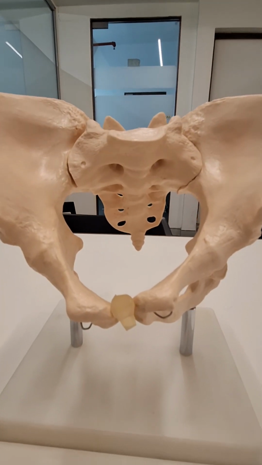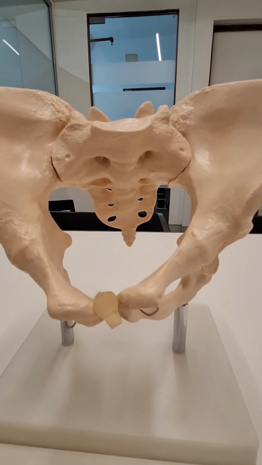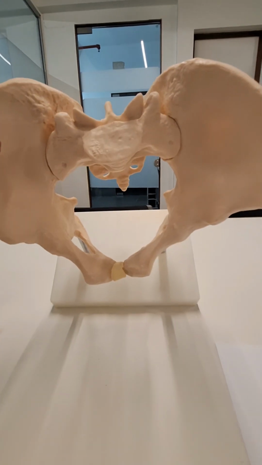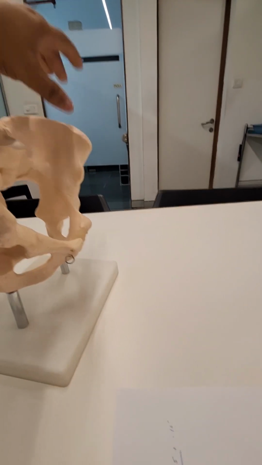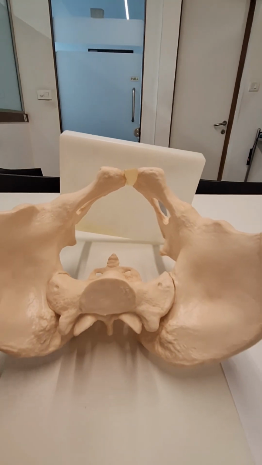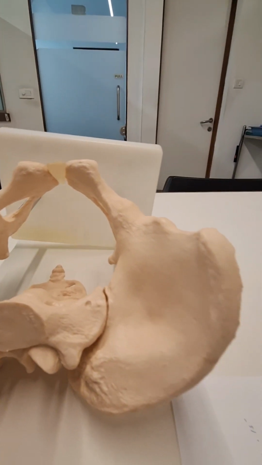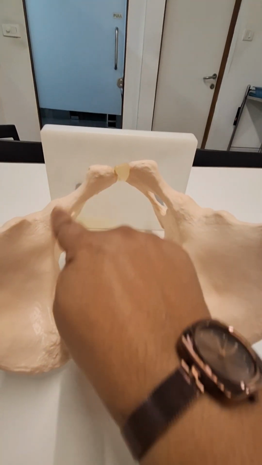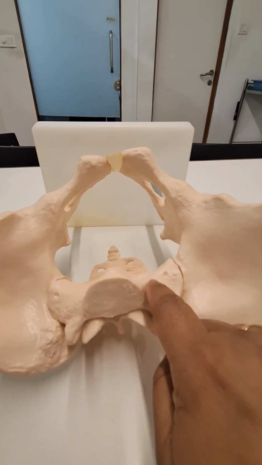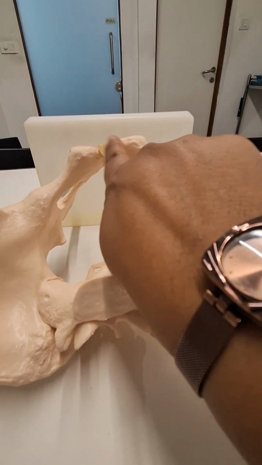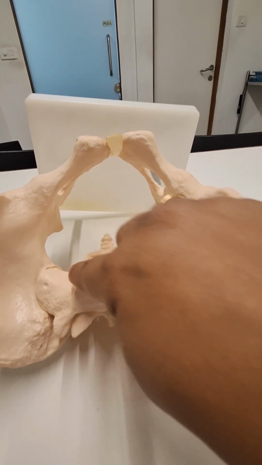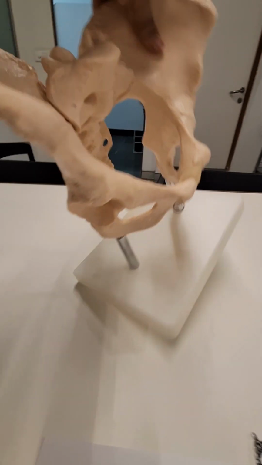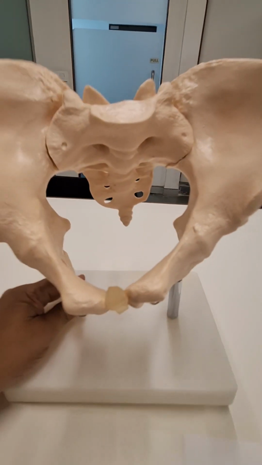So the pelvis is broadly divided into 4 varieties, depending on the shape of the inlet. So this is how the shape looks. You can see it looks heart shaped. This is the sacral promontory, and if you trace the upper inlet of the pelvis, it is heart shaped. So this is the gynecoid pelvis, which is the commonest variety of pelvis seen.